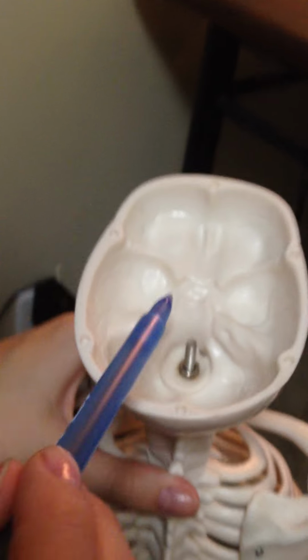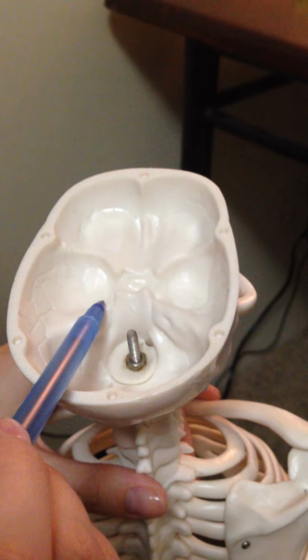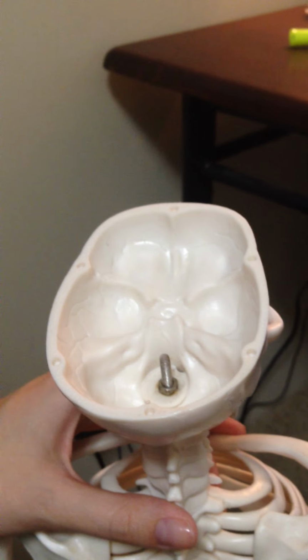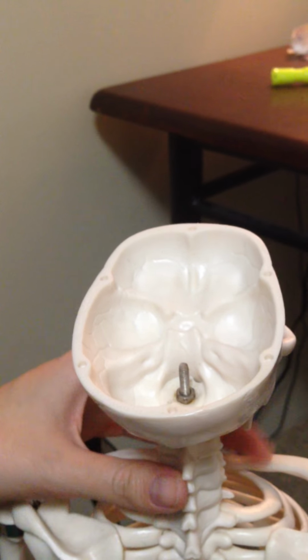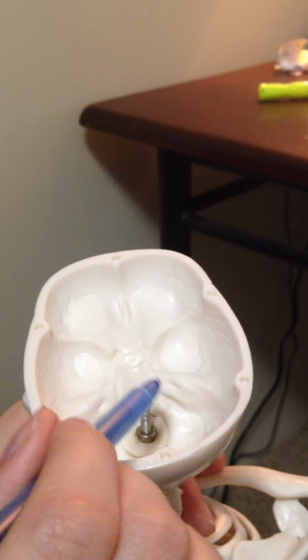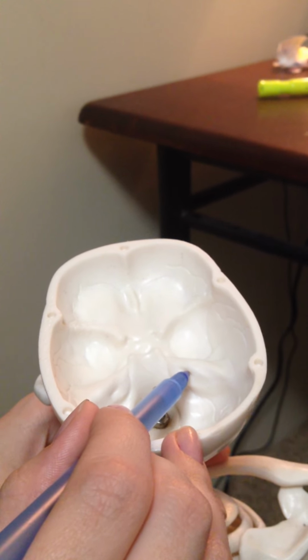Internally, we can see the petrous part of the temporal bone, which is right here. And it contains the middle and internal ear cavities, which contain sensory receptors for hearing and balance. And then we can see the internal acoustic meatus from the inside. That'll be right here. And through this, cranial nerves 7 and 8 pass through.